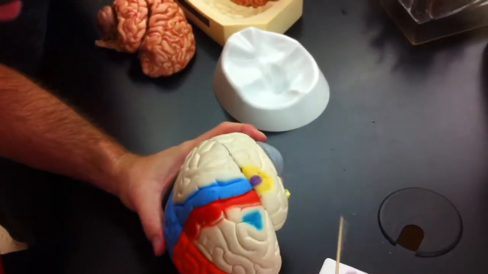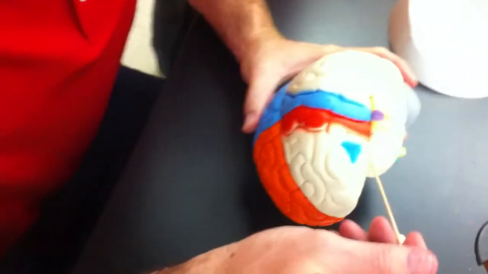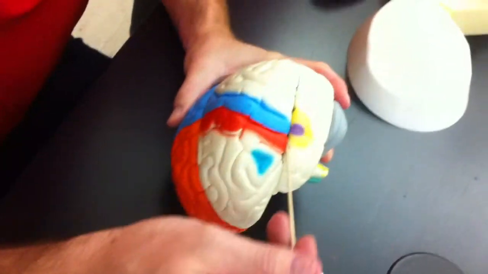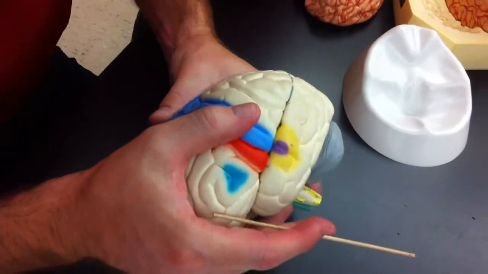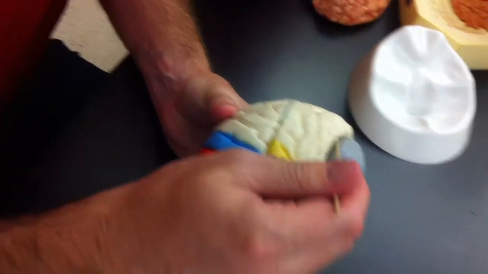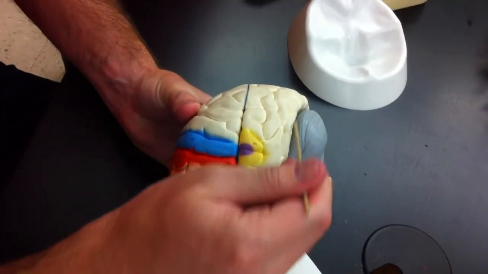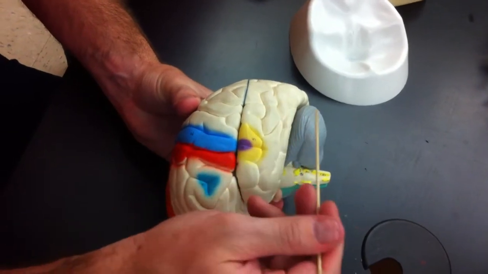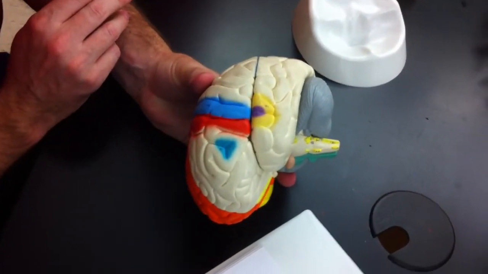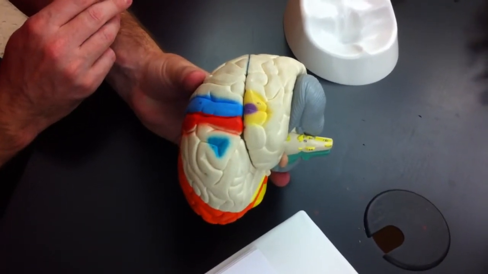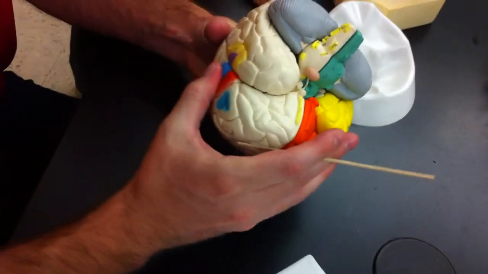This groove right here would be the lateral sulcus, dividing the temporal lobe from the parietal and frontal. And then this one right here would be the transverse cerebral fissure, dividing the temporal lobe from the cerebellum. Let's see what else. A couple other things.